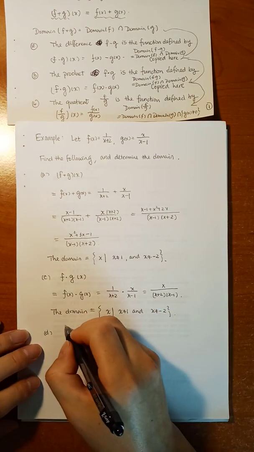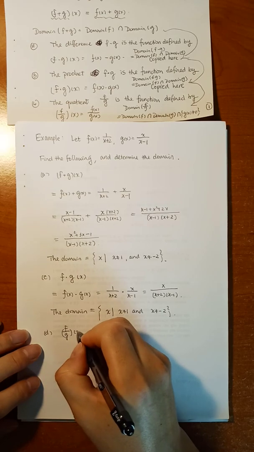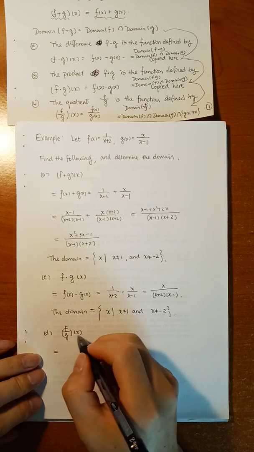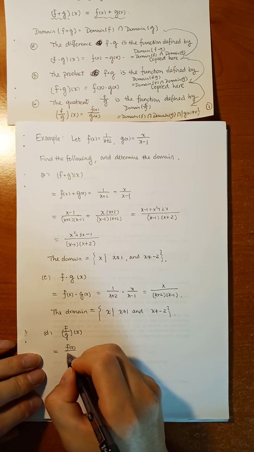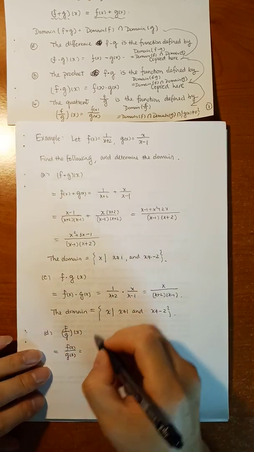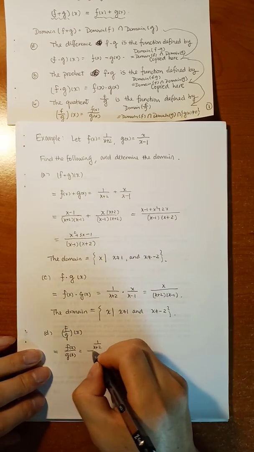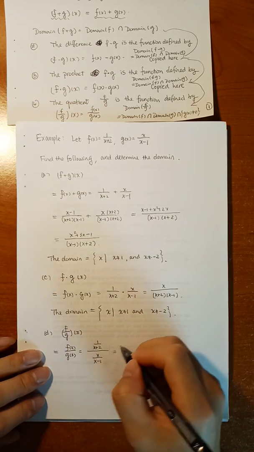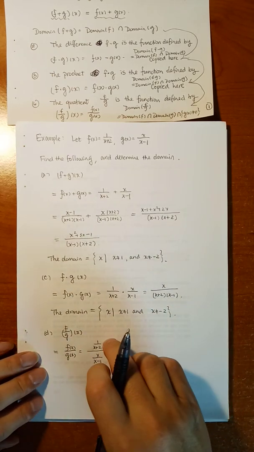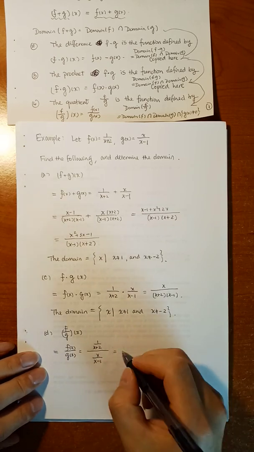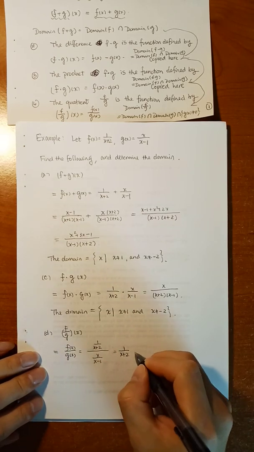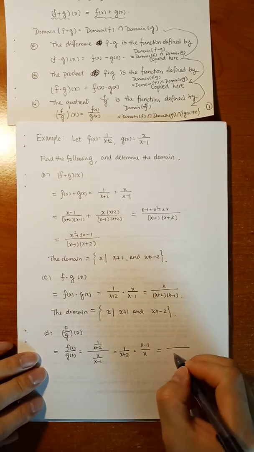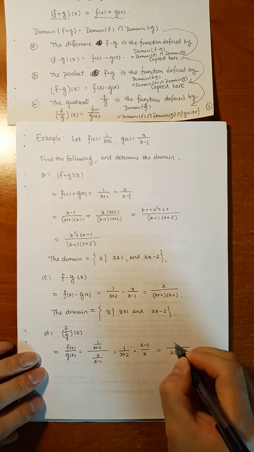Now let's talk about the interesting part. f over g of x is f(x) over g(x). f(x) is 1 over x plus 2, g(x) is x over x minus 1. We know that when you divide a rational expression by a second rational expression, you change it to multiplication, and it looks like this.